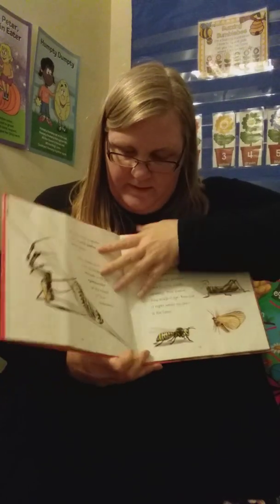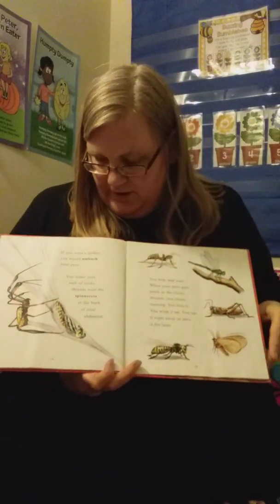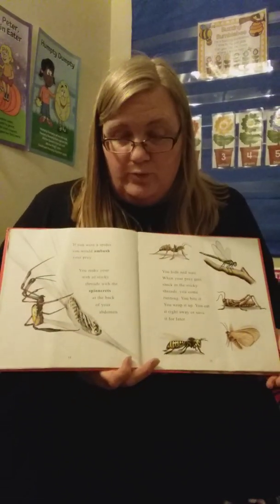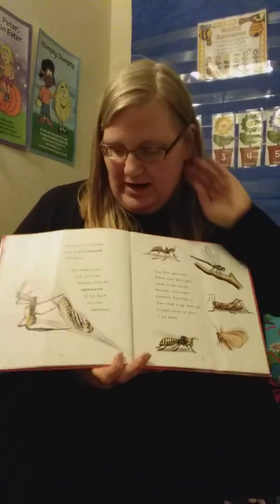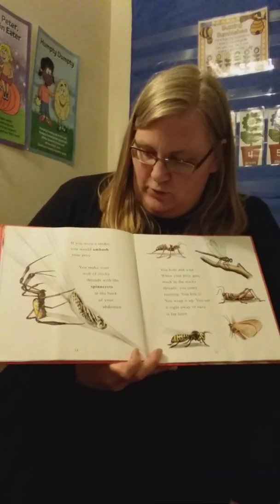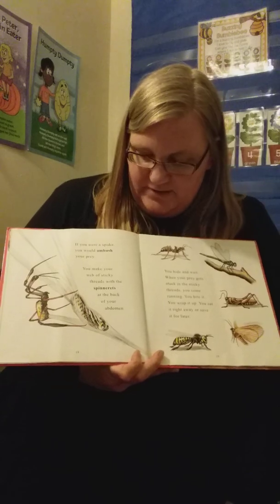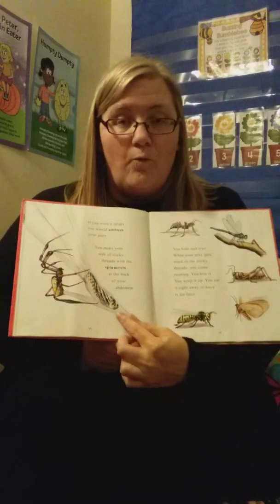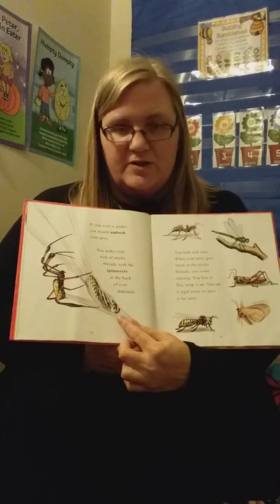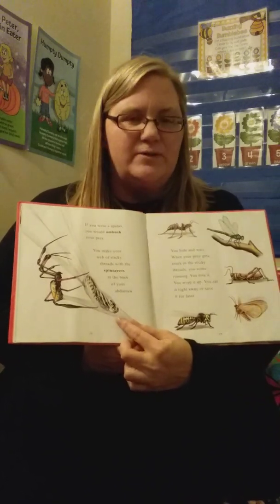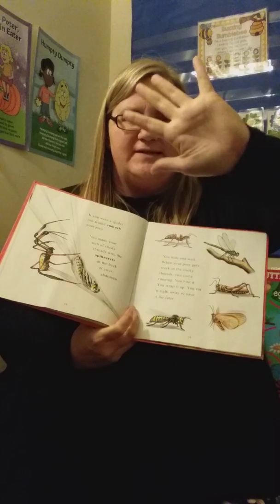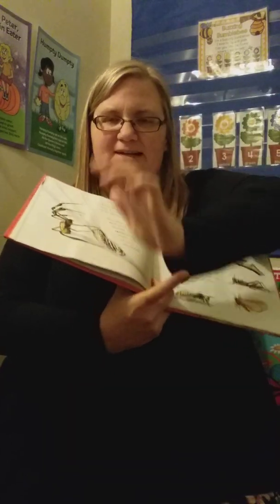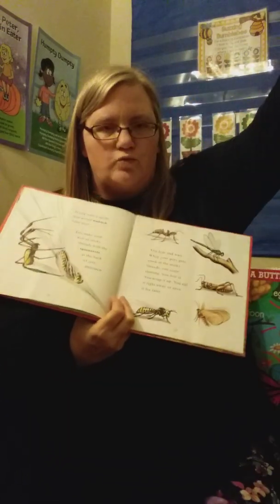If you were a spider, you would ambush your prey. That means you would surprise them. You make your web of sticky threads with spinnerets at the back of your abdomen. See? They would make a web from their spinnerets. That's kind of cool. I kind of wish I could do that. I think Spider-Man uses his hand, right? His spinnerets must be in his hand. He goes and catches the bad guys, right?